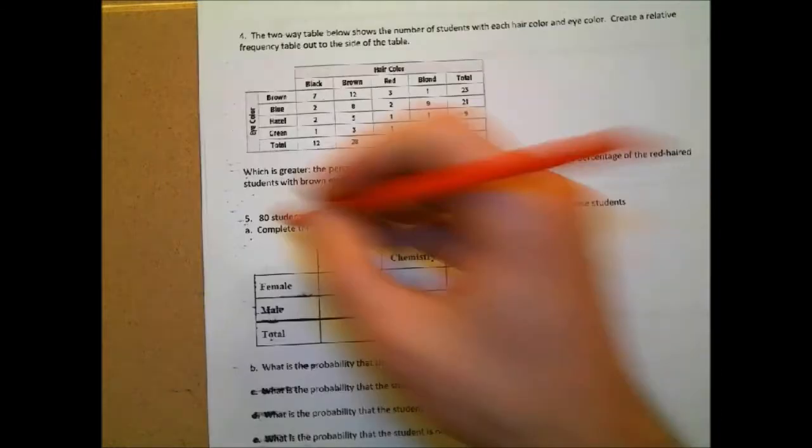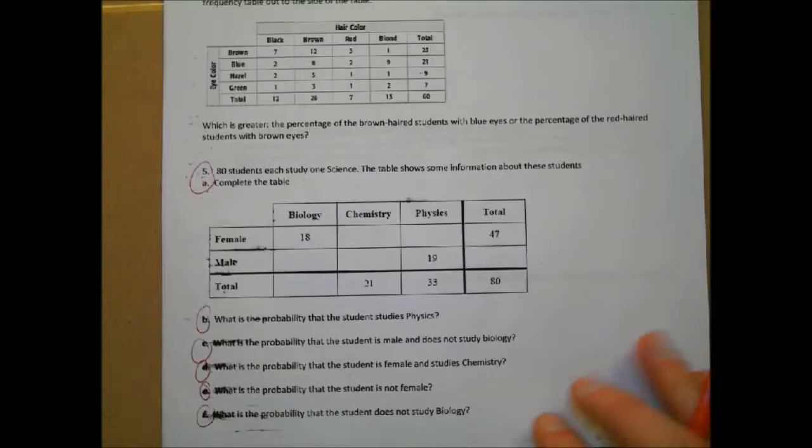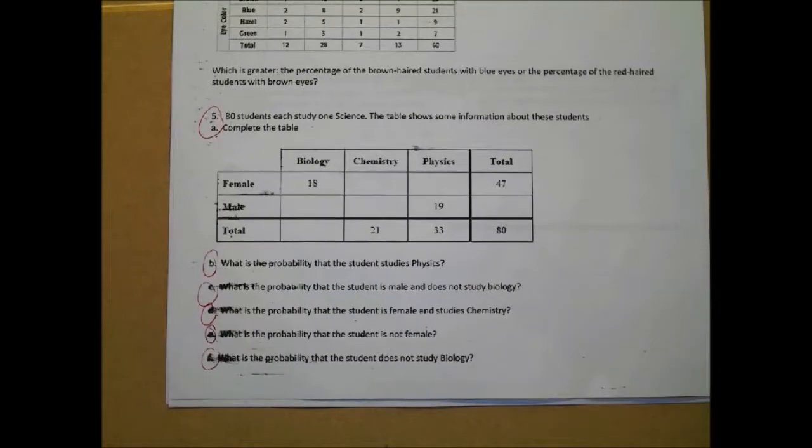Okay, so what I'd like you guys to do here. Let's do this one. On the very, very back, 5, A, B, C, D, E, F. That one right there, I would like you guys to do. That'll be your assignment, okay? You have a good 8 or 9 minutes to get it done.